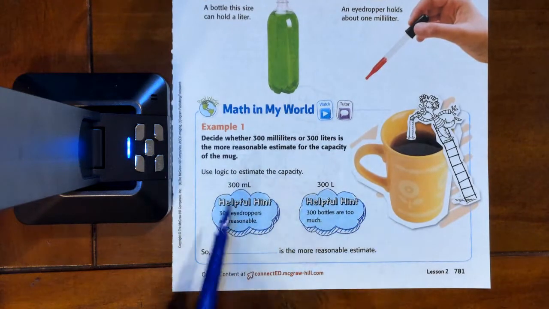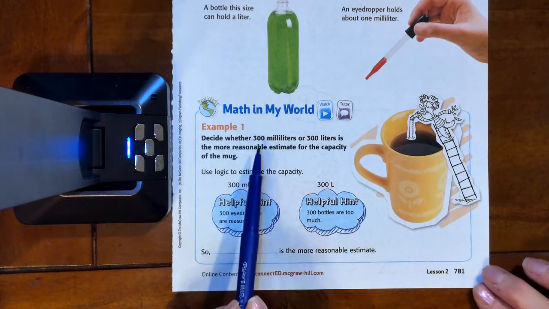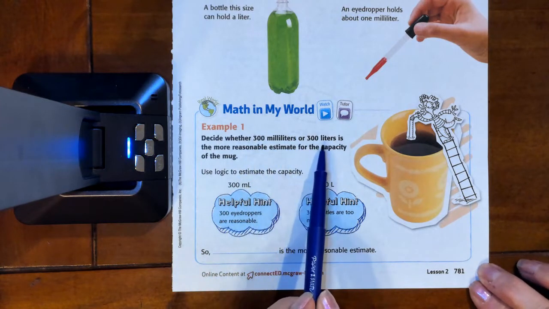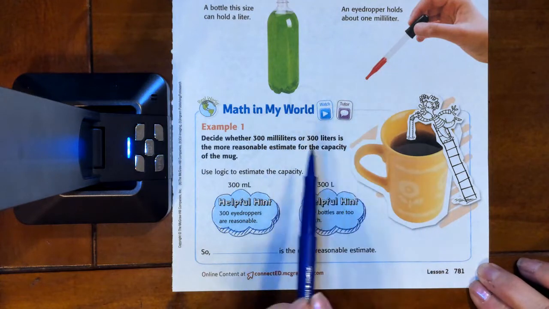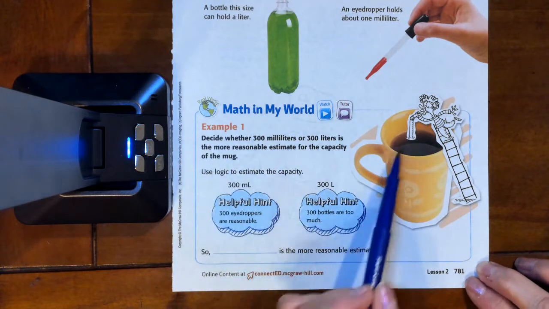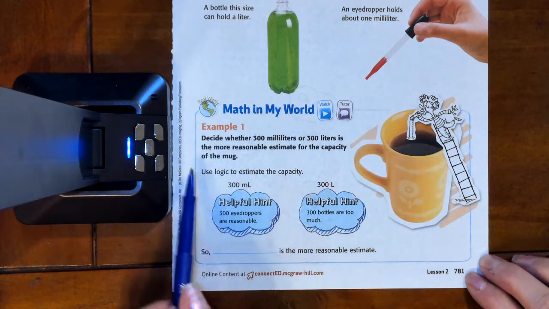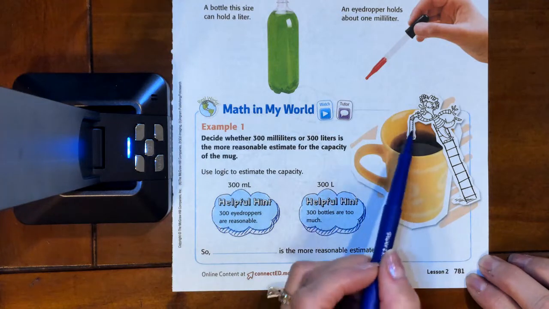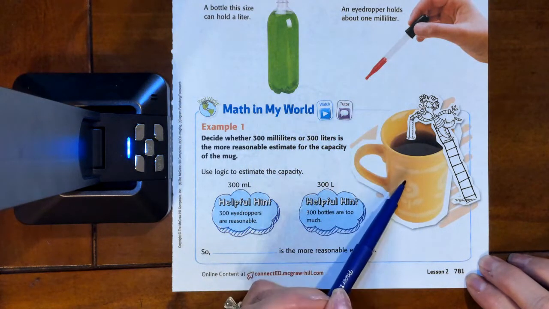So let's look at our first example. Decide whether 300 milliliters or 300 liters, so 300 of these or 300 of these, is the more reasonable estimate for the capacity of the mug. So we've got some tea or something in our mug, okay? Do we think that 300 of those will fit into the mug or 300 of those?